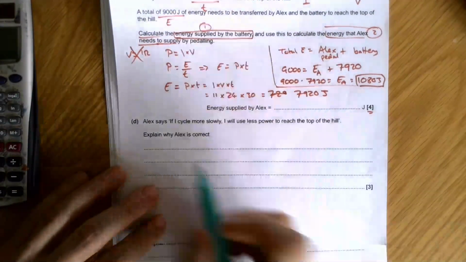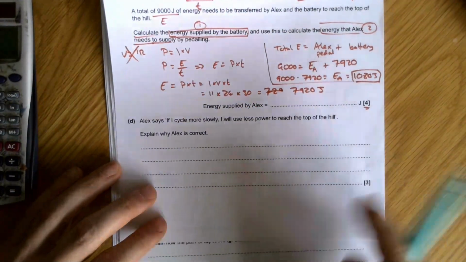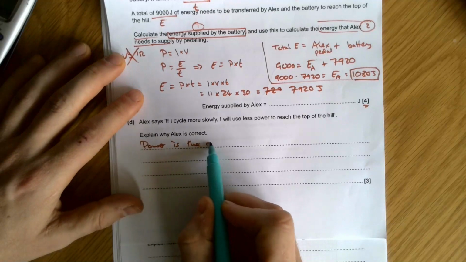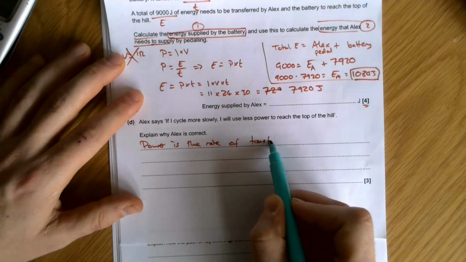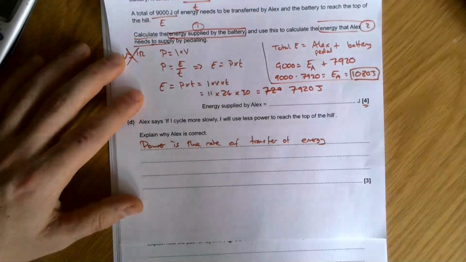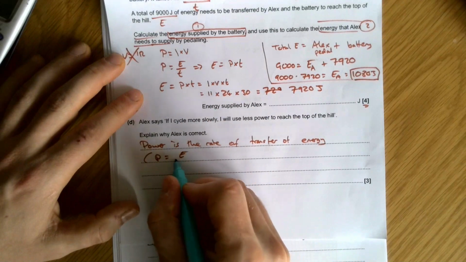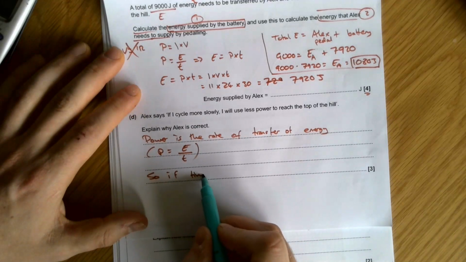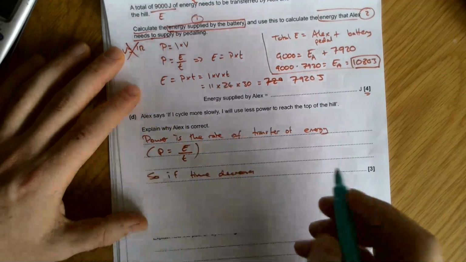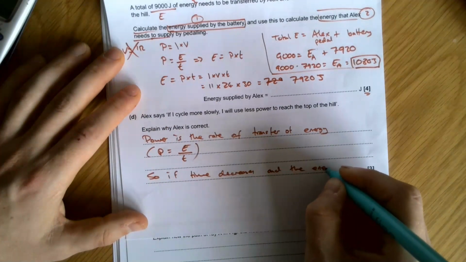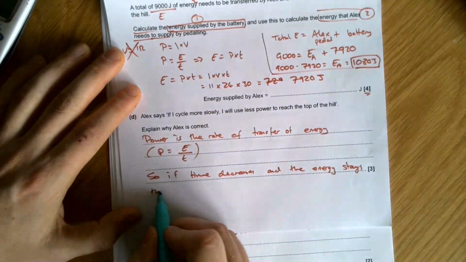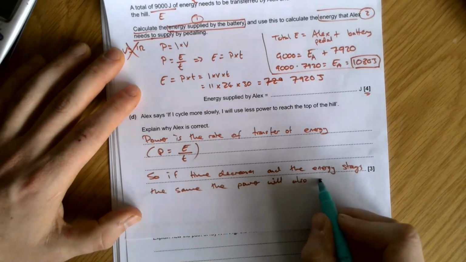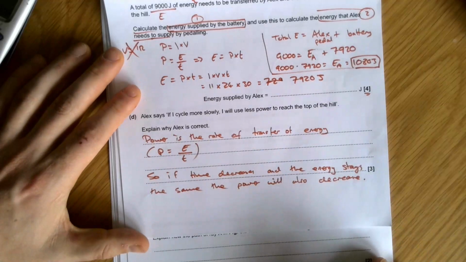Okay, part D. Alex says, if I cycle more slowly, I will use less power to reach the top of the hill. Explain why Alex is correct. So power is the rate of transfer of energy, or in simple form to make it really easy, power is energy over time. So if the time decreases, and the energy stays the same, the power will also decrease. Oh, hang on a second, that doesn't make any sense, does it?